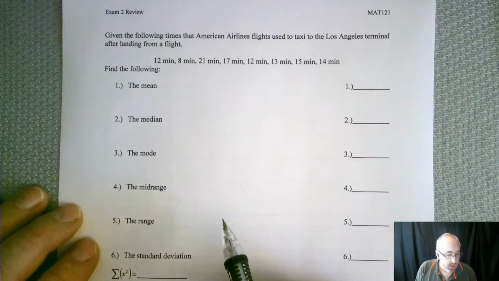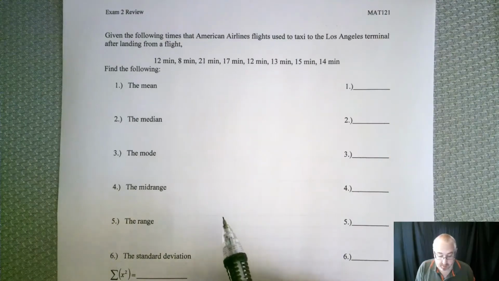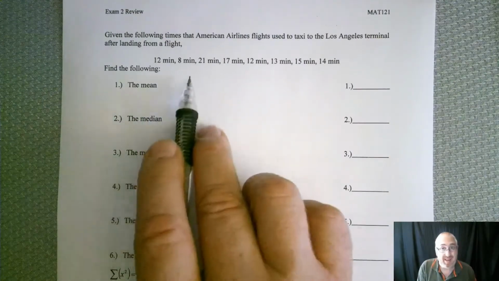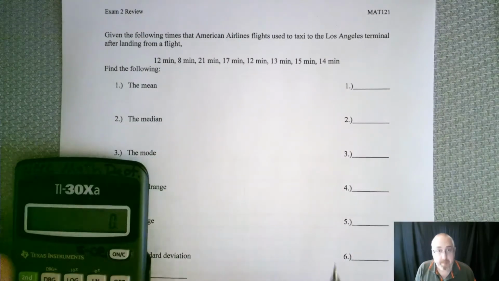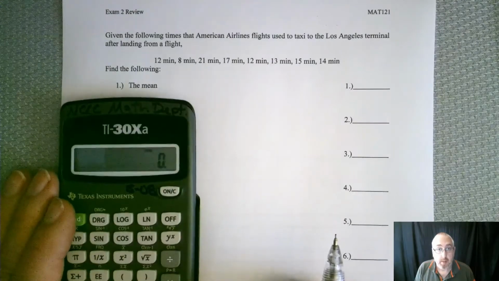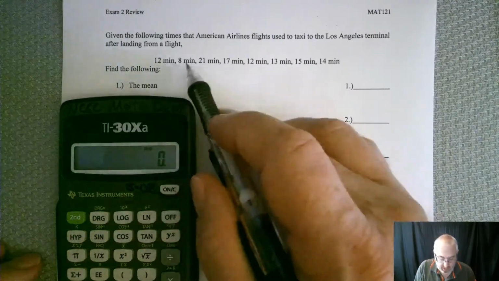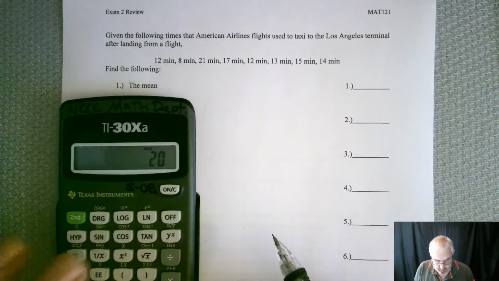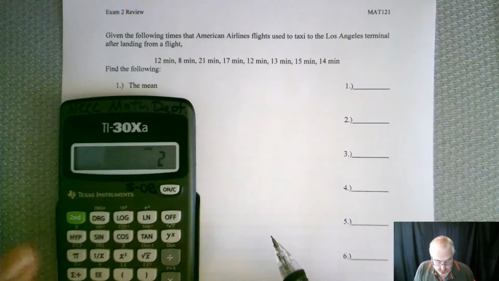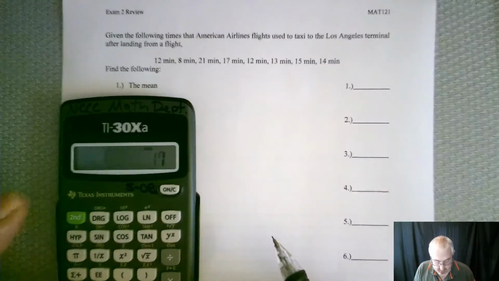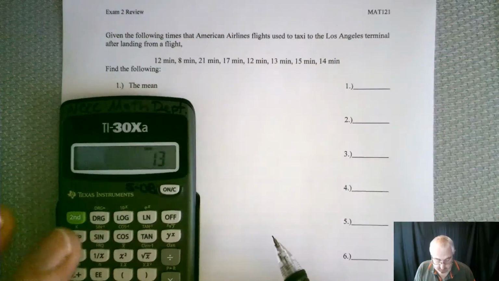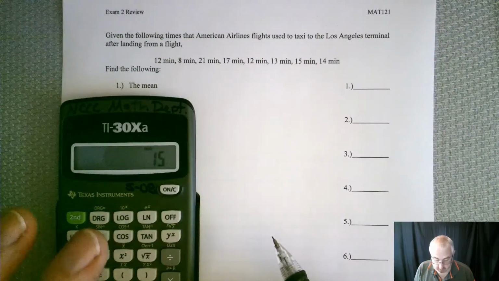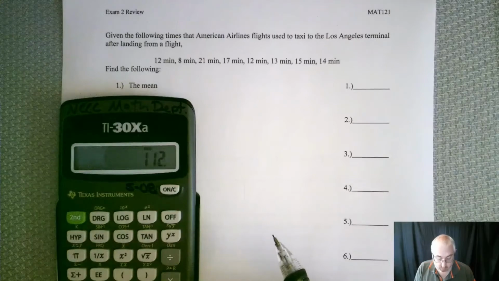The first thing we're going to have to do, obviously, if we're going to find the mean, is we need to add them all up. So let's add those up now. We got, well, 12 and 8 is 20. So we got 20 plus 21 plus 17 plus 12 plus 13 plus 15 plus 14 equals 112.